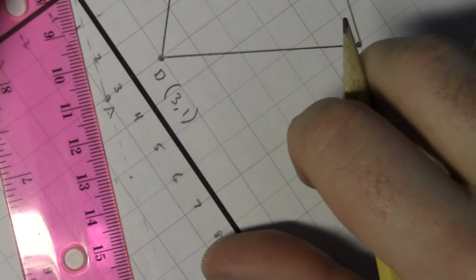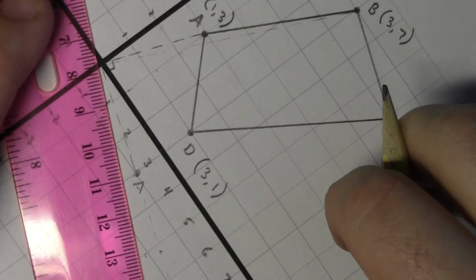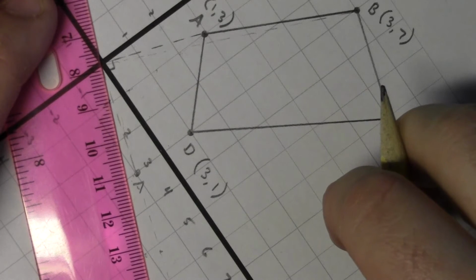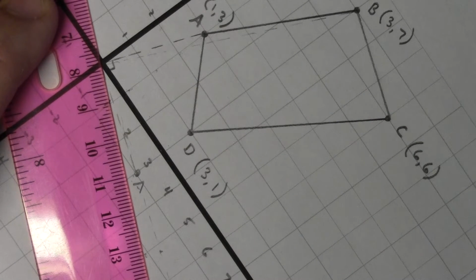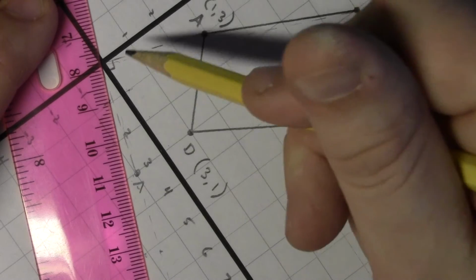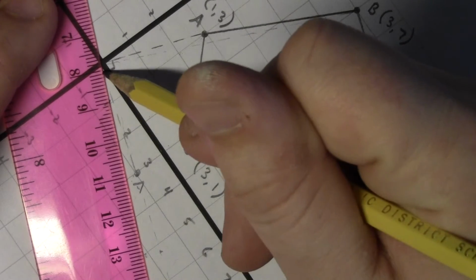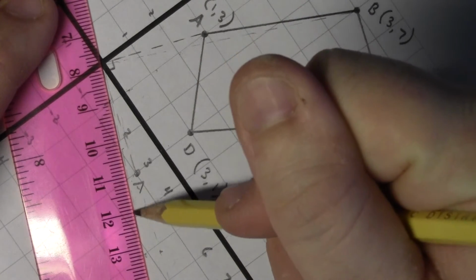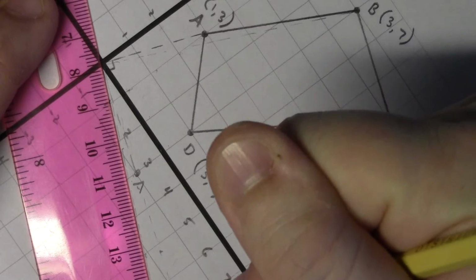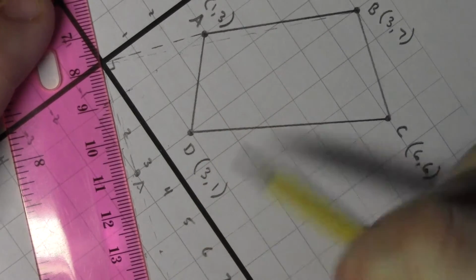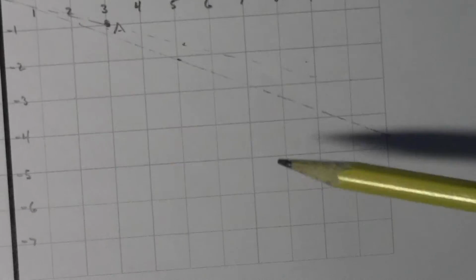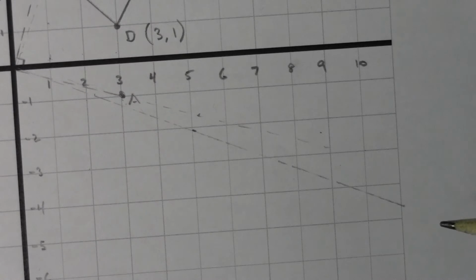I draw a dotted line from the origin through my 90-degree point, and I end up with a line going off in that direction that way.